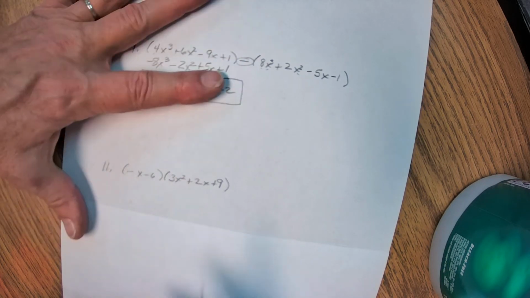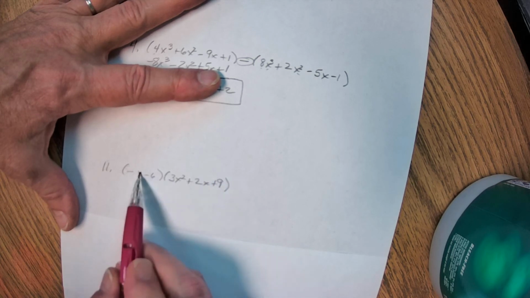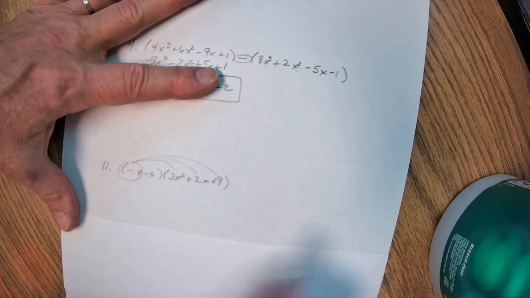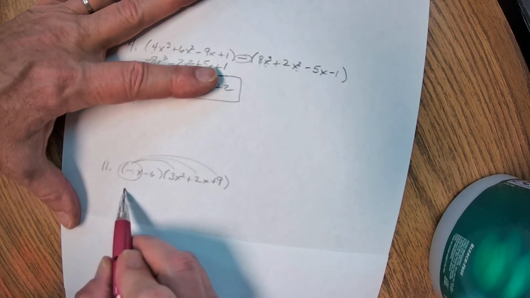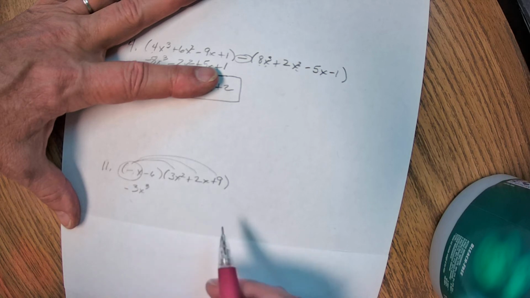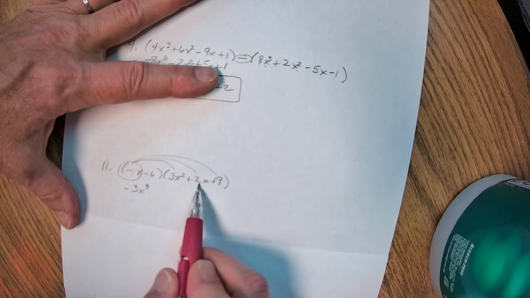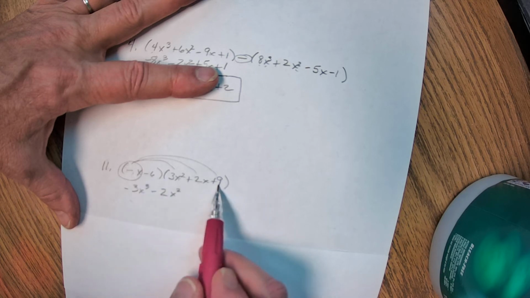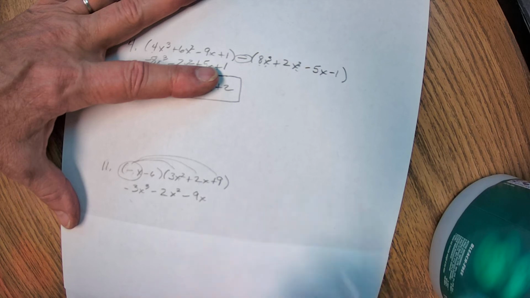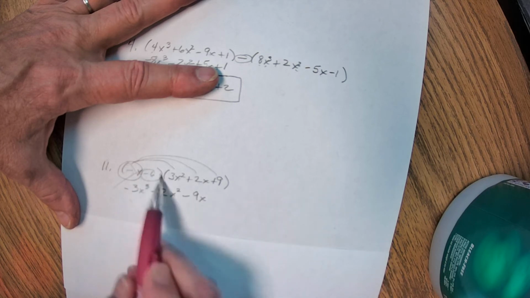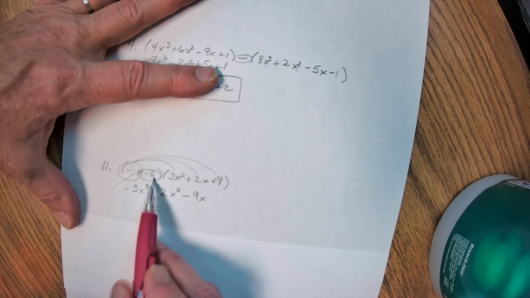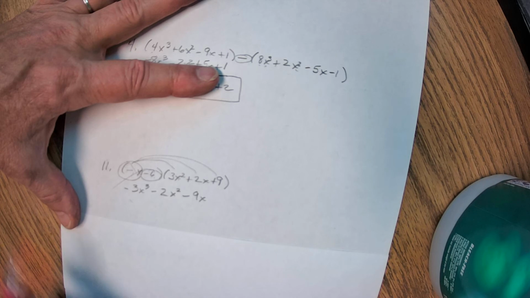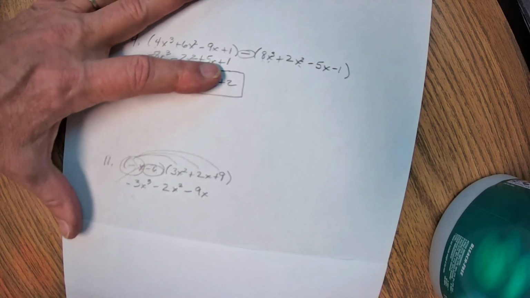So now I'm going to multiply. And I'm going to take this first term and multiply it by everything in there. I'll do that now. Negative x times that is negative 3x cubed. Negative x times 2x is negative 2x squared. Negative x times a positive 9 is a negative 9x. So I'm done with that term. Now I'm going to do this term by everything in there. And when I do that, I'm going to go ahead and line them up according to like terms. It just makes it easier for me at the end to add them together then.